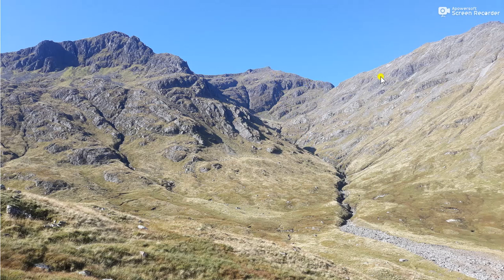To the right as we look, we've got high rocky ground, and to the left as we look, we've got high rocky ground. And we've got this rocky spur that comes down on all this rocky ground here, which then finishes as the ground starts to level out there.